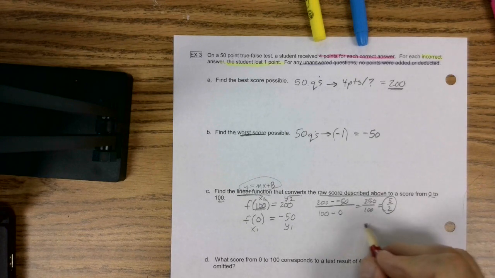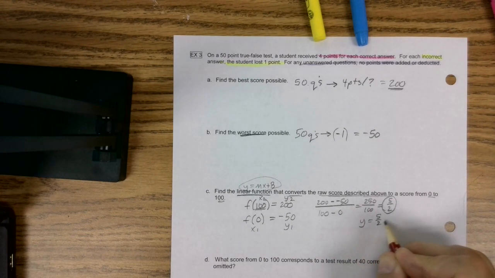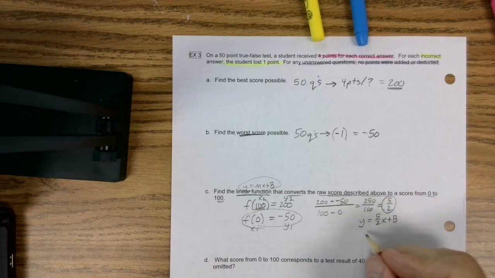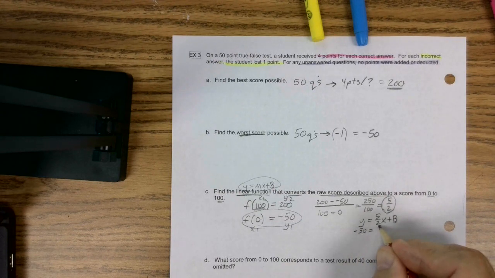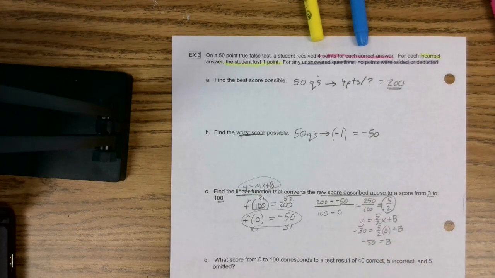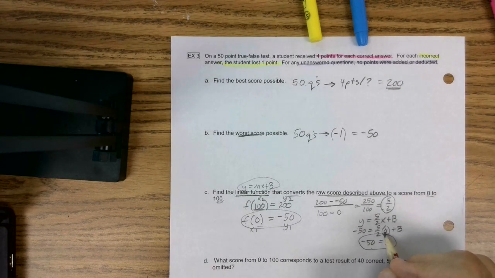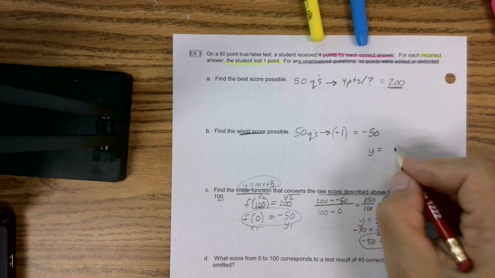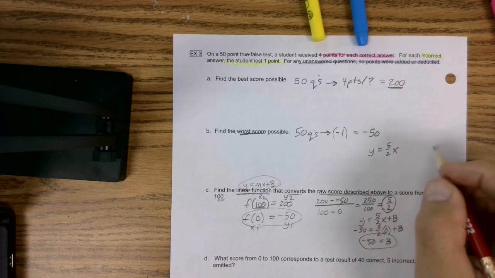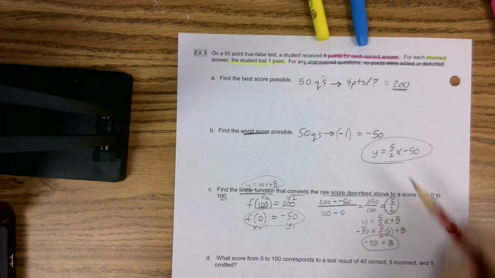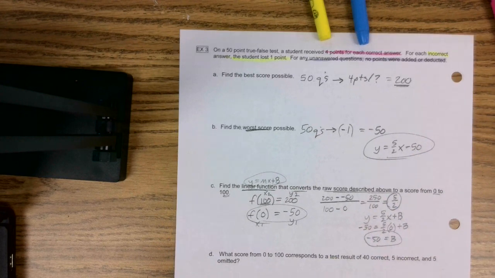So I know I get y equals mx plus b. I still got to find b. I'm going to choose this one. So -50 equals 5 halves x plus b. Look at b equals -50. So here's my 2 pieces of information. I'm running out of space, so I'm going to write it up here. Y equals m x and then b. All right, so there's our linear equation, which is probably going to be useful on this next question.